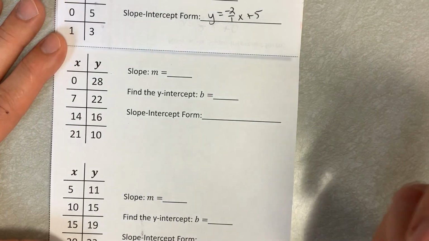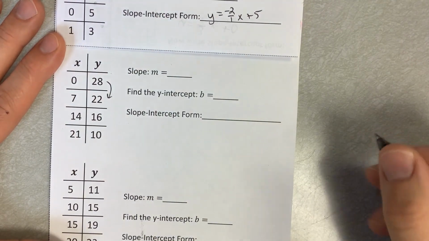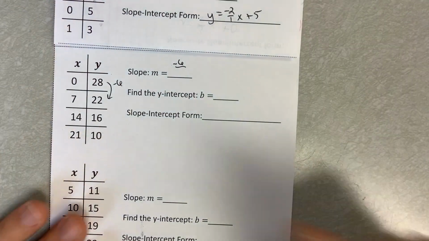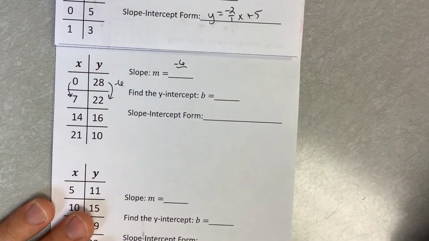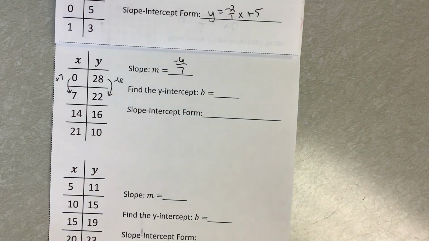Here we go for my y's. Looks like I am going down by 6. That's how my y's are changing. Now my x's, they look like they're going up by 7. So negative 6 over 7, done deal.